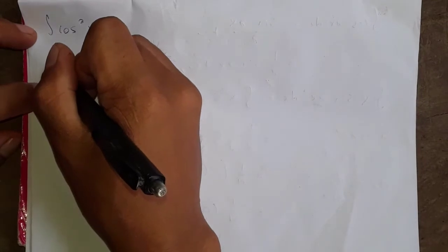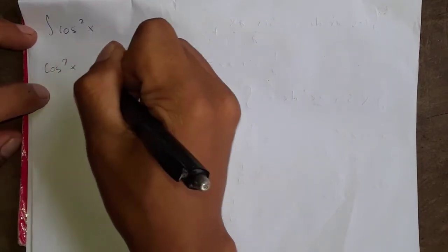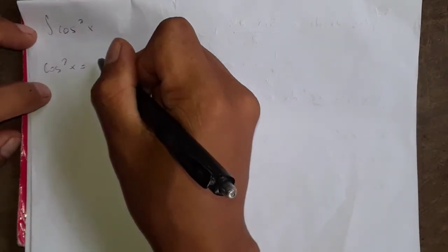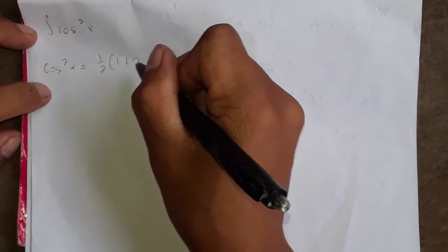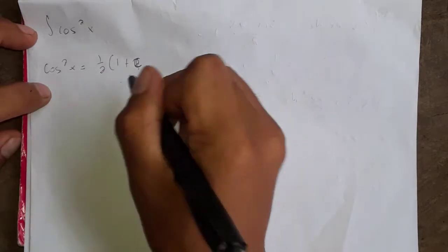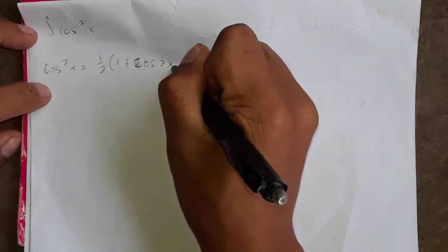So the equivalent of cosine squared of x is equal to 1/2 times 1 plus cosine of 2x.